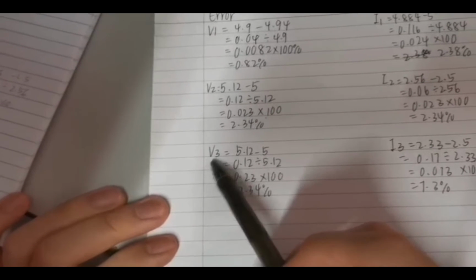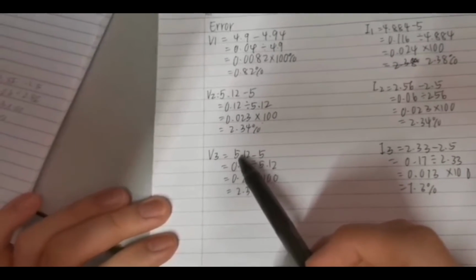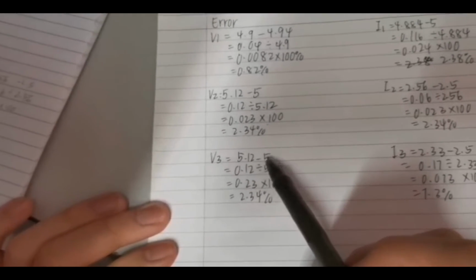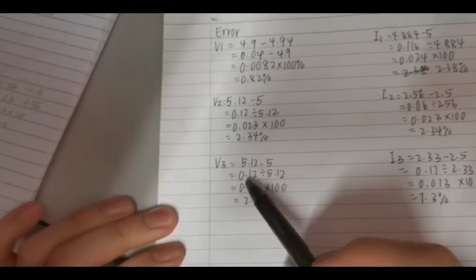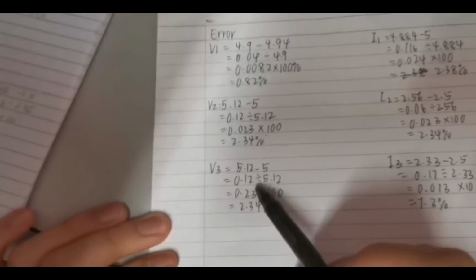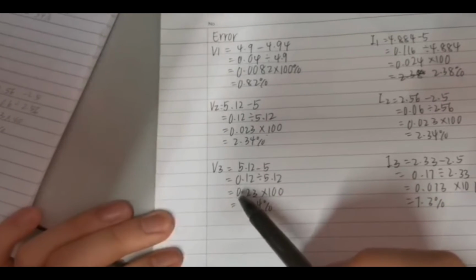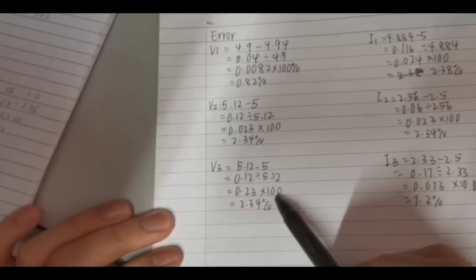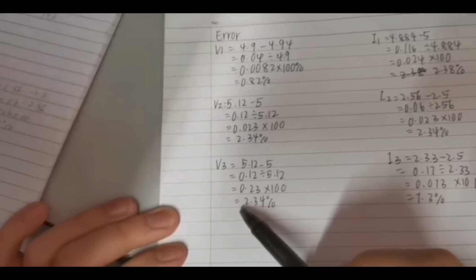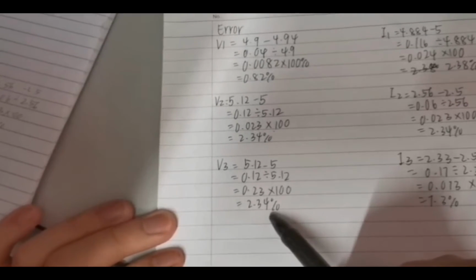Thirdly, for V3, we take 5.12 minus 5, which gives 0.12, divide by 5.12, then 0.023, multiply by 100%, and we get 2.34%.